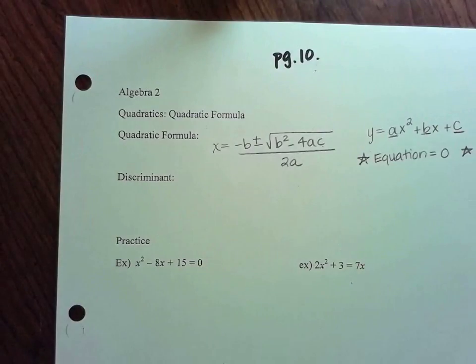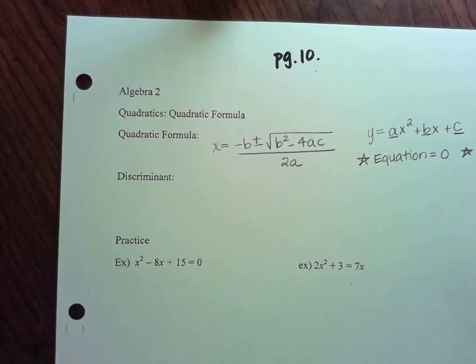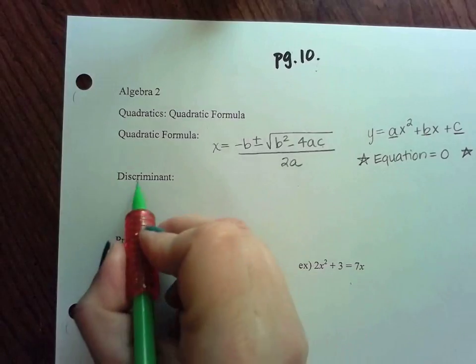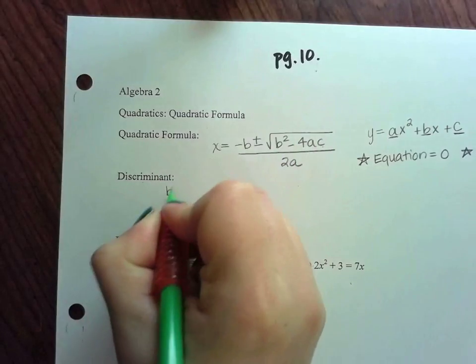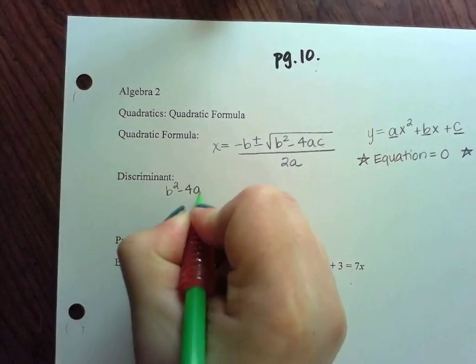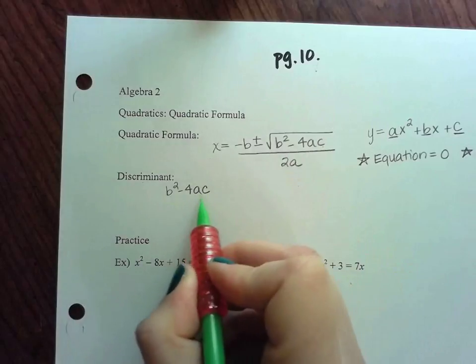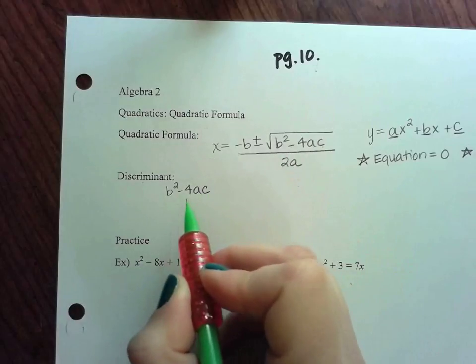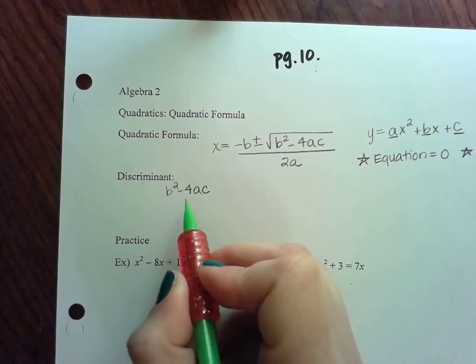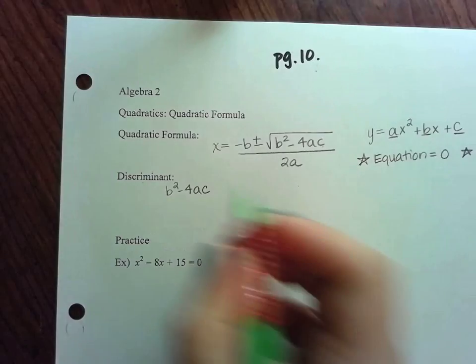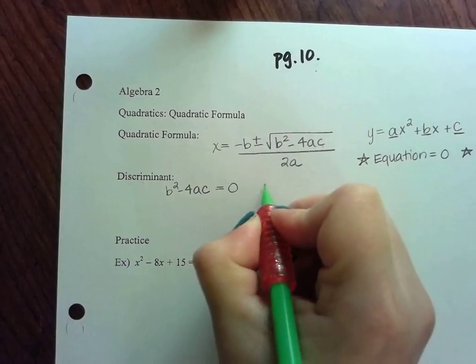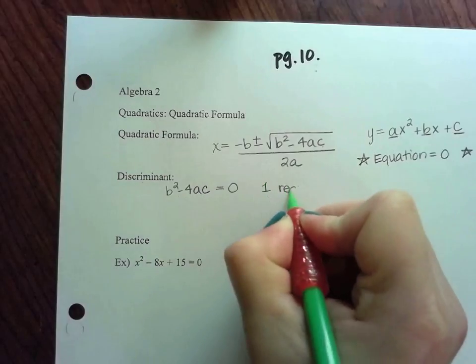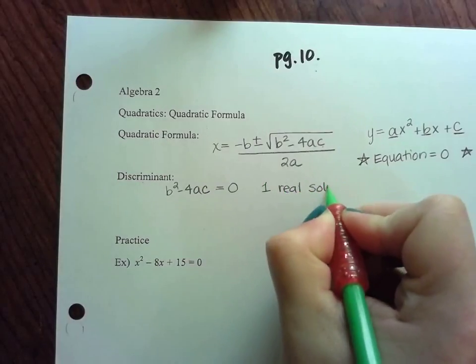So there's a part of the quadratic formula which is called the discriminant. The discriminant is the part that's underneath the radical. It's this b squared minus 4ac. And this discriminant, when you calculate it, can tell you a lot about what kind of solutions you're going to have. If this comes out to be exactly 0, then you're going to have one real solution.